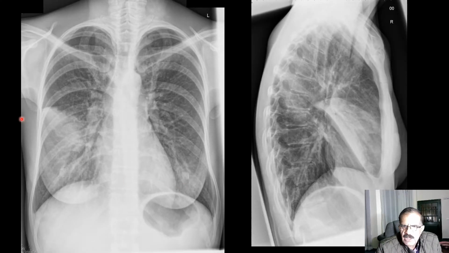Now this is how we can be sure. This is the opacity. This is not exactly corresponding to any particular lobe because it is still expanding. It hasn't yet involved the whole lobe, at least from this angle. It appears to be in the middle lobe. Whether it is actually a middle lobe or the lower part of the upper lobe or upper part of the lower lobe, you cannot be 100% sure unless you see the lateral film.